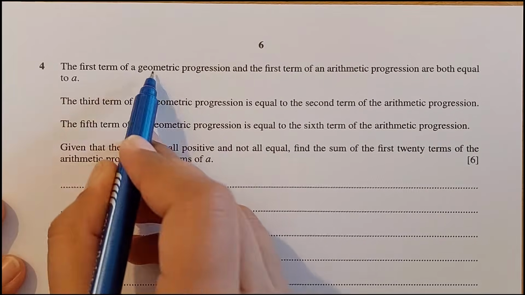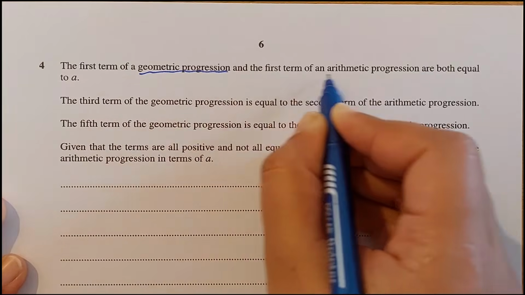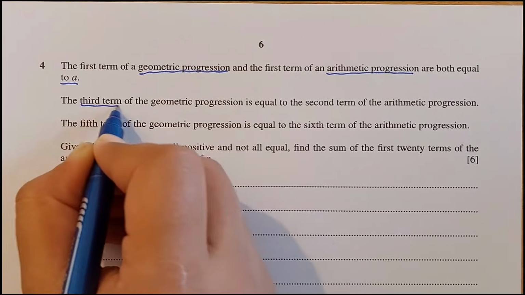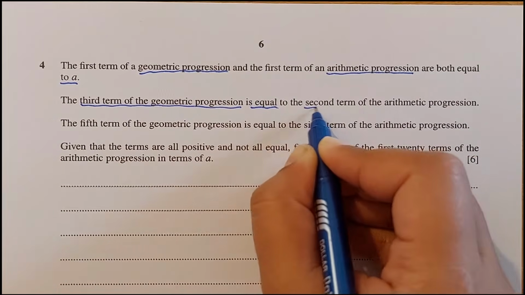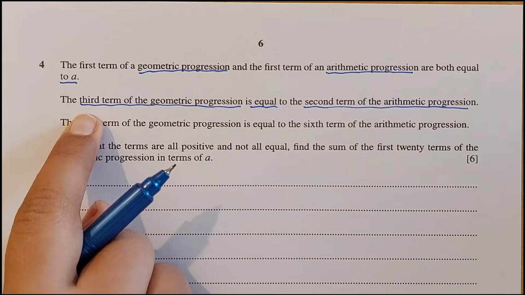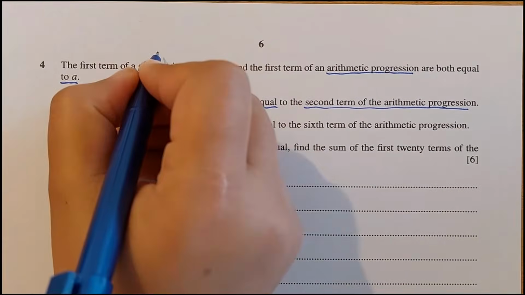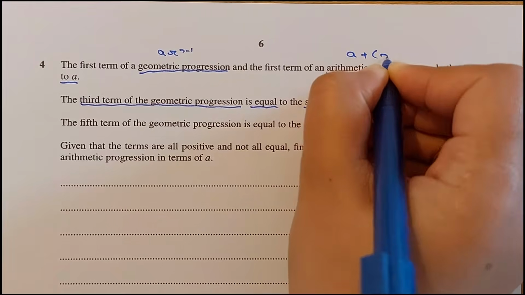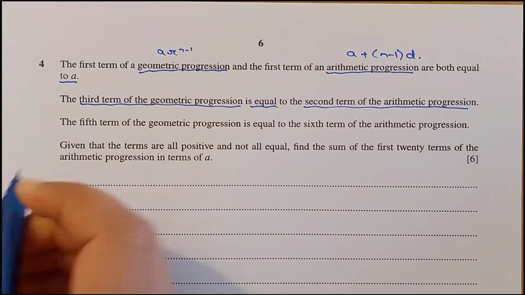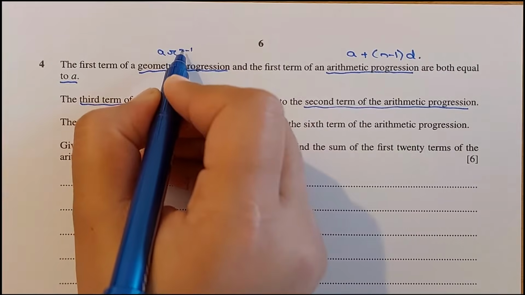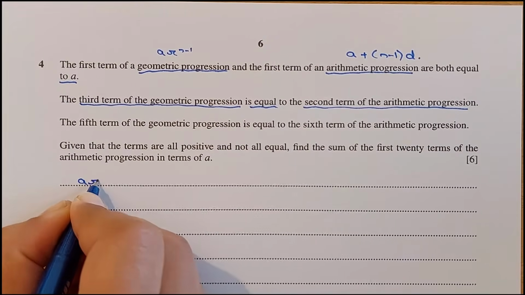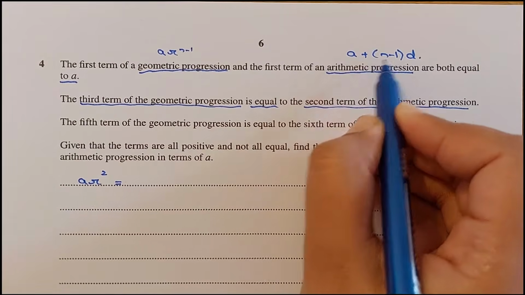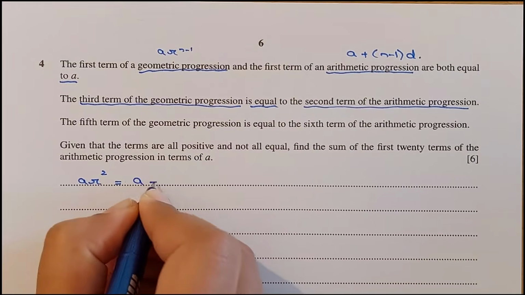Question number 4. The first term of a geometric progression and the first term of an arithmetic progression are both equal to a. The third term of the geometric progression is equal to the second term of the arithmetic progression. We know that the geometric progression term is a r power n minus 1 and the arithmetic progression term is a plus n minus 1 into d. So for the third term, n is 3, we have a r power 3 minus 1, which is a r squared. This equals the second term of the arithmetic progression, where n is 2, so a plus d.